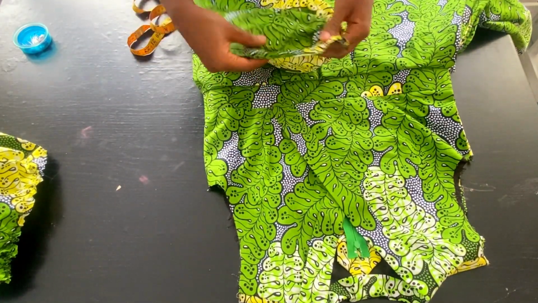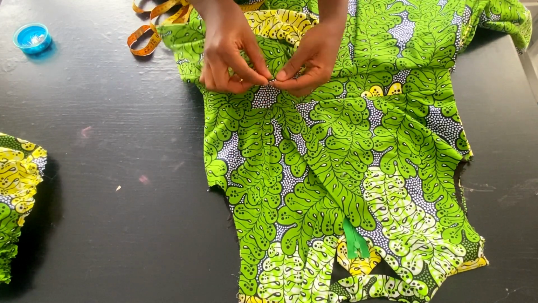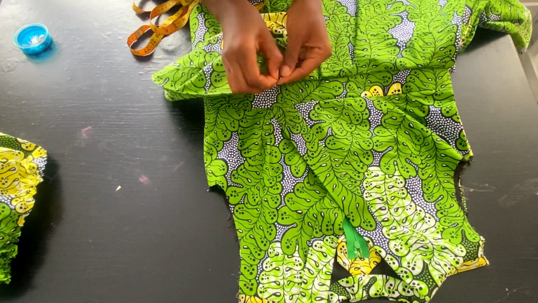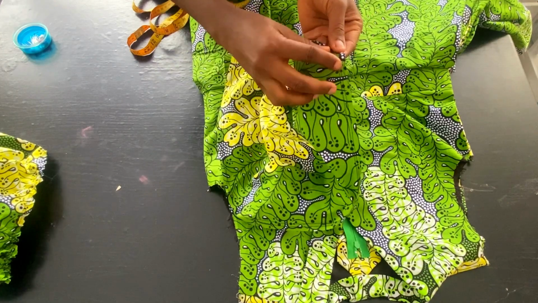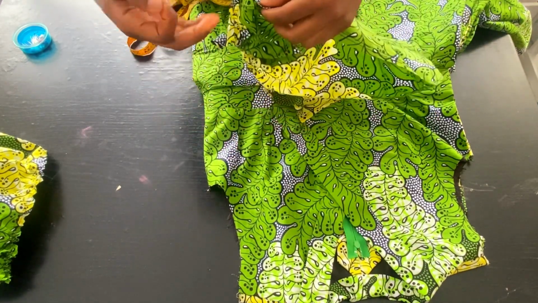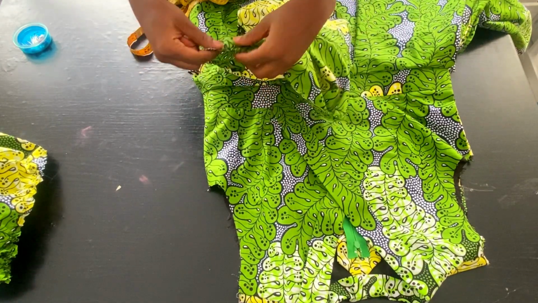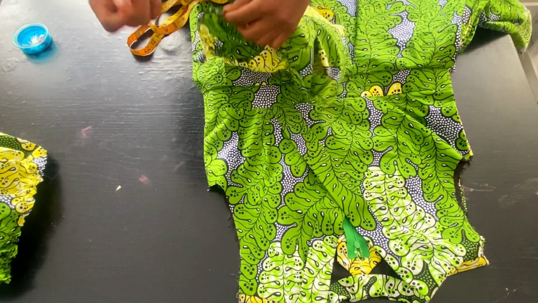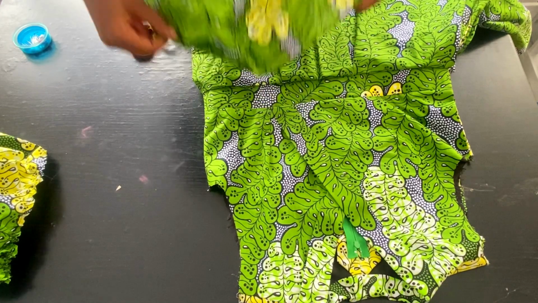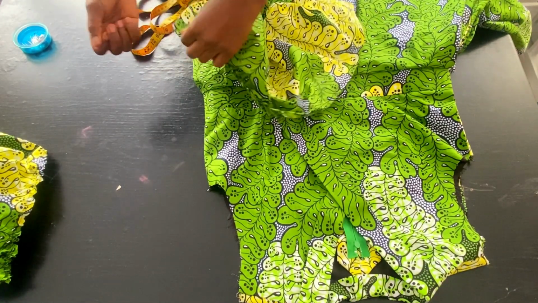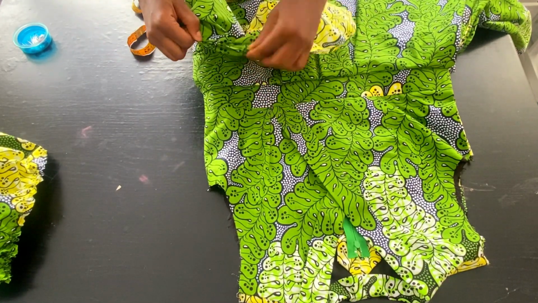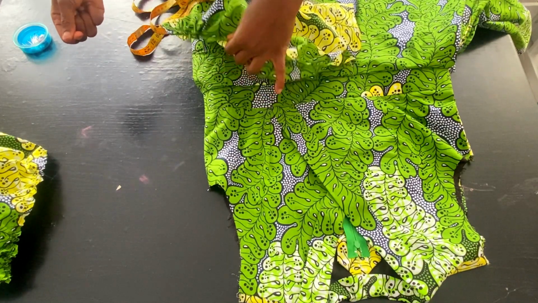I will pull the gathers now and make sure that after I am done pulling, the armhole matches that of the dress. I'll go to the sewing machine and close the side joining of the sleeve and attach the sleeve to the dress. And when I'm done, I'll show you the finished look.